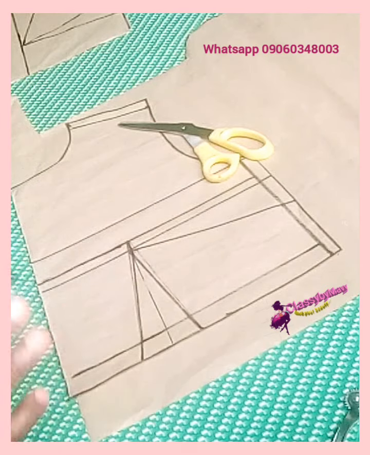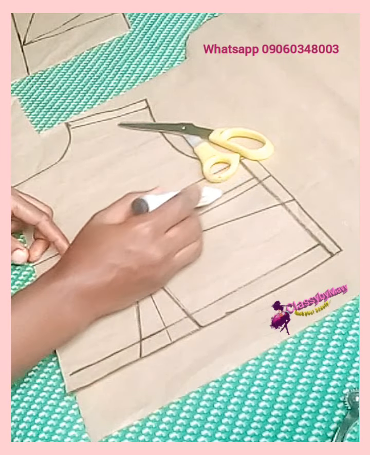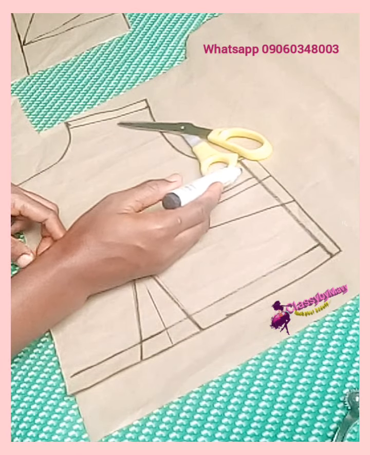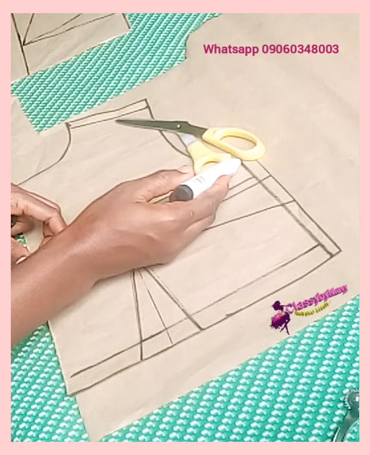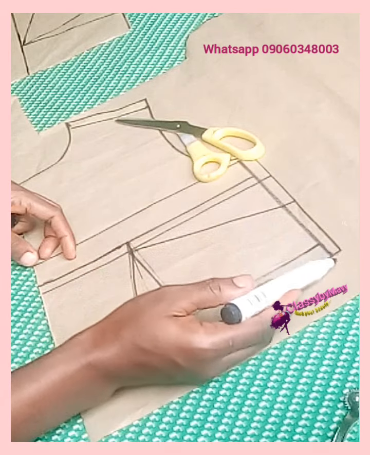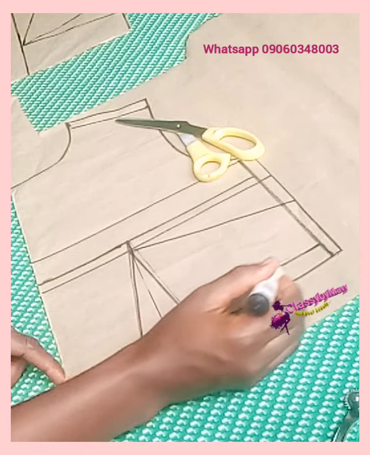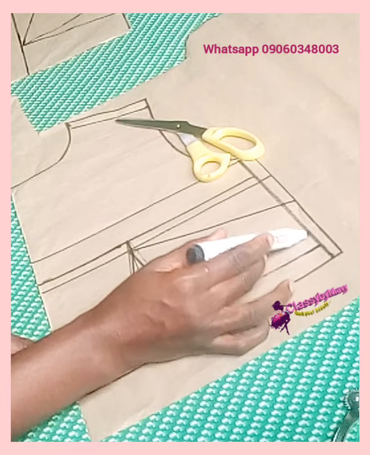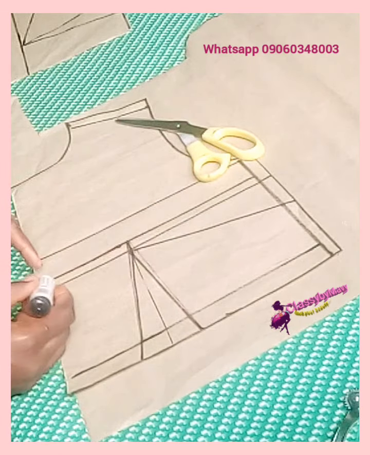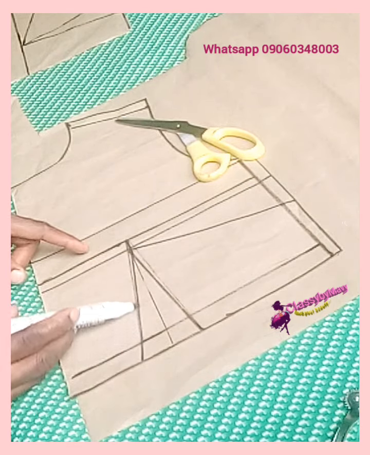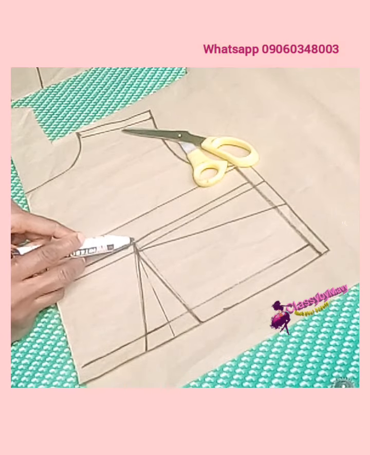Take note of all the new lines we've inserted: shoulder to bust, shoulder to waistline, and a new line connecting the bust and the waistline. Look at the new waistline here, the connection to the bust, and the shoulder to bust points. The darts too have been extended to meet the new bust points.